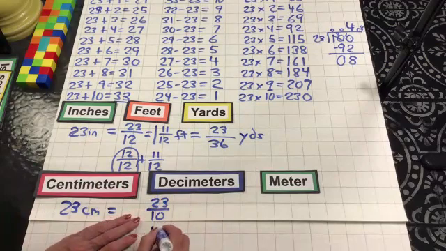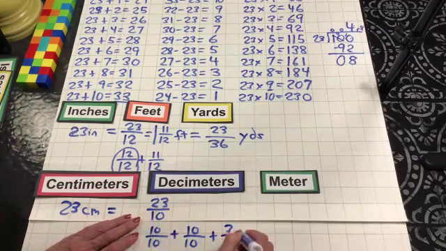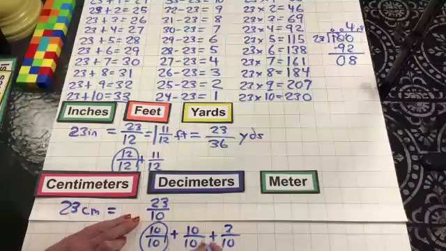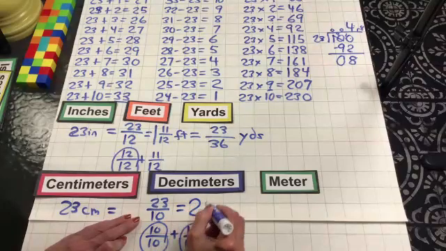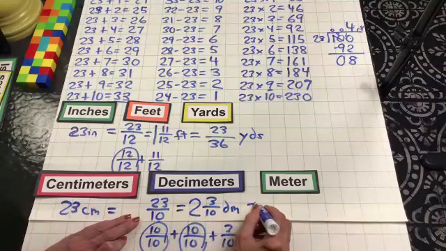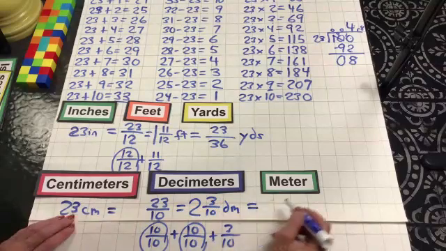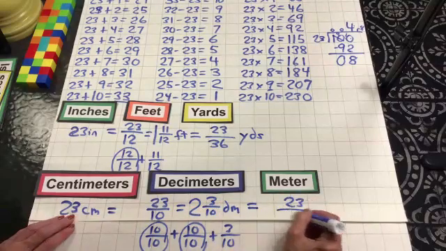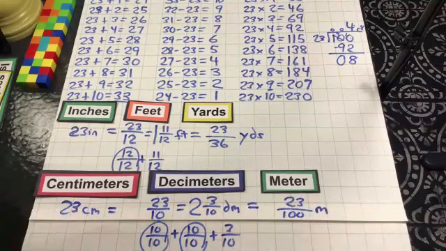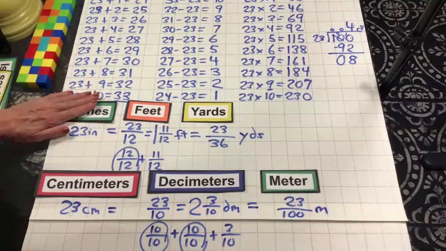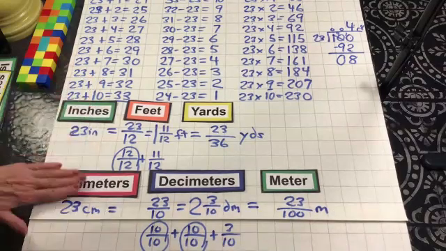If we drop down, we've got 10 over 10. We can still take another 10 over 10 out, so that makes 20. And then we have 3 left, so that's 2 decimeters with 3/10 left over. So we have 2 3/10 decimeters. And we're going to convert this into meters, 23 over 100. So we have 23 hundredths of a meter. So there's our linear, our standard form, metric form.